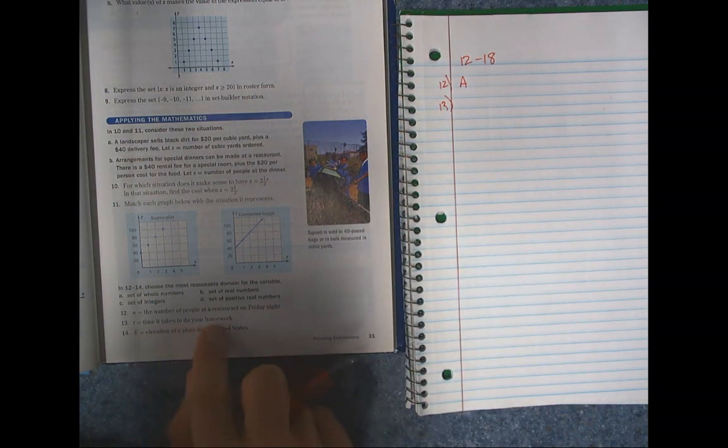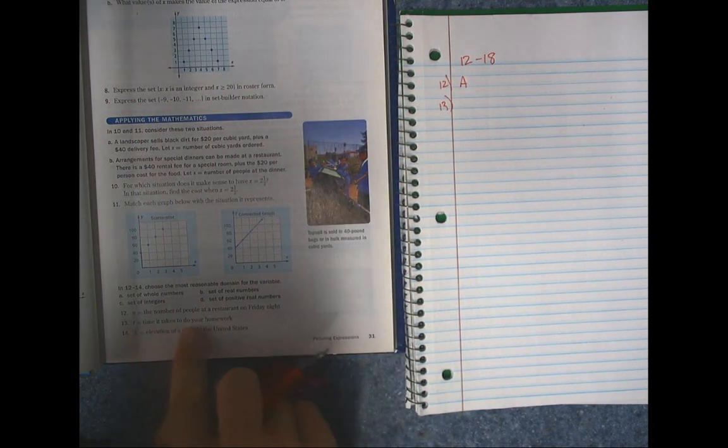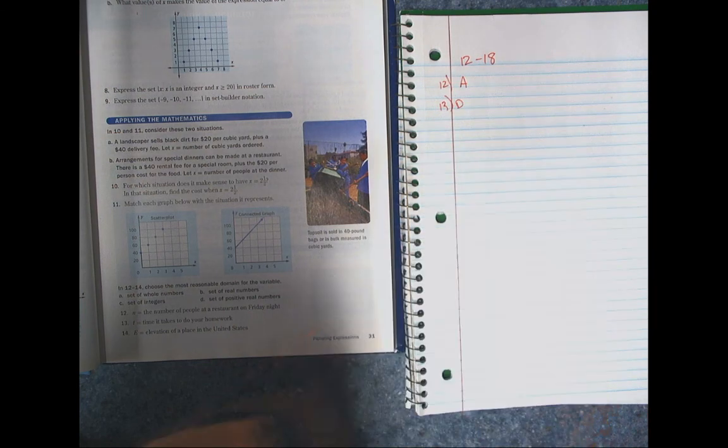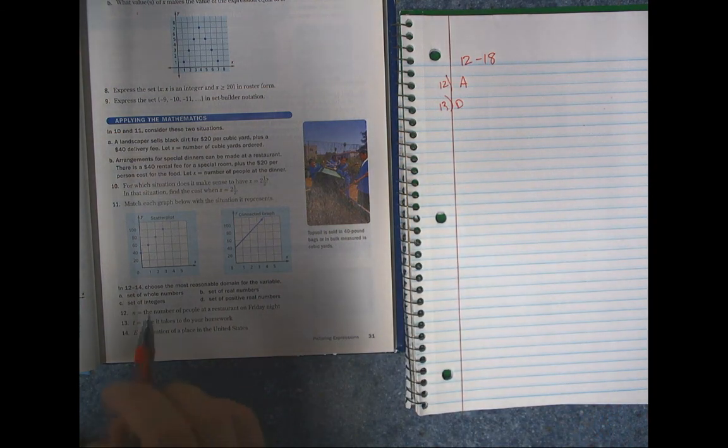13, the time it takes you to do your homework. Most likely, you don't finish your homework in exactly 20 minutes. Right? There's going to be extra minutes, extra seconds. Okay, so this can be done in a fractional amount of time, but not a negative amount of time. And so real numbers is all your fractions and decimals, but it includes negatives. So the positive real numbers is what we want here, just positives. But we wouldn't say whole numbers because you can finish in a minute and a half or a minute and 45 seconds, right? So it's not just whole numbers.